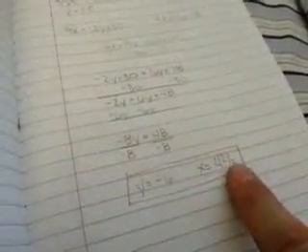A problem with two variables, an x and a y, or two unknowns, an x and a y, will always yield two answers. One for the x, one for the y.